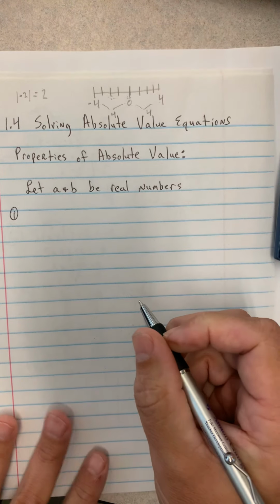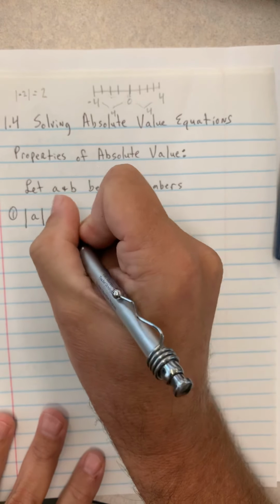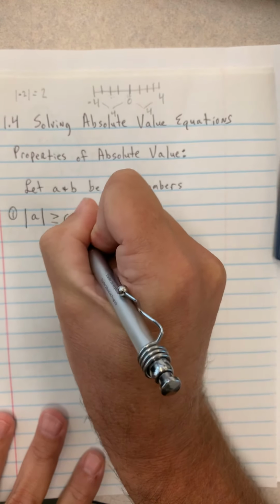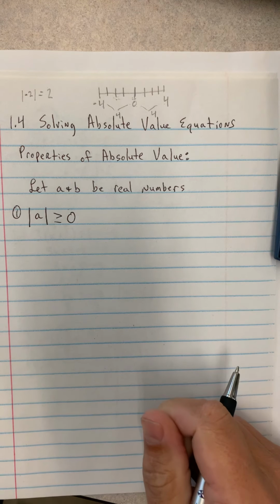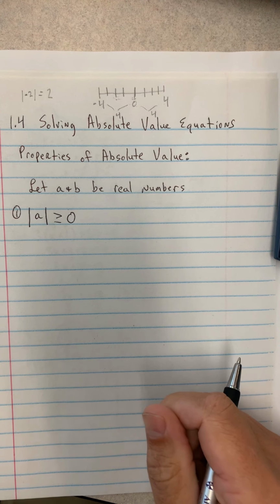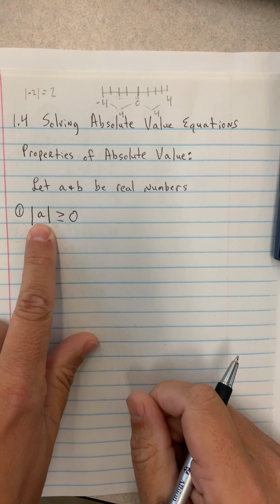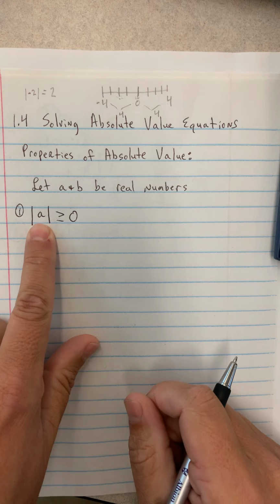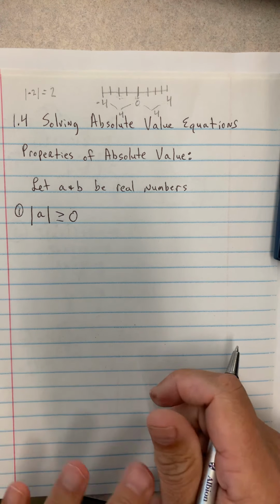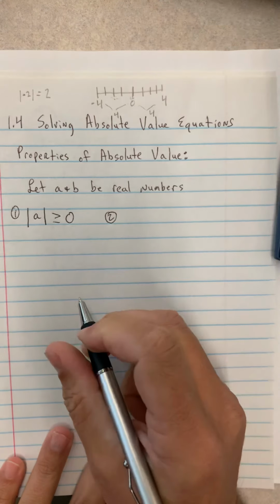Back to it. A and B are real numbers. First thing, the absolute value of A is always going to be greater than or equal to 0. What sort of numbers are greater than or equal to 0? Well, those would be positive numbers, meaning if I take the absolute value of any number, it cannot be less than 0. It cannot be negative. It has to be positive. They are all going to be greater than or equal to 0 because they are positive.